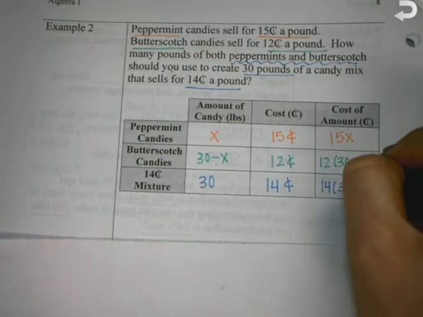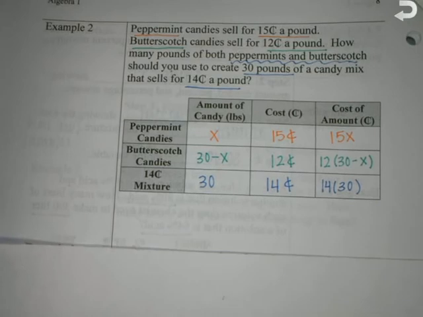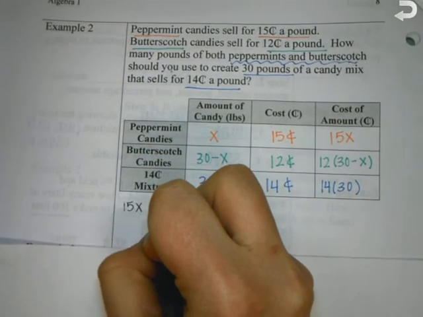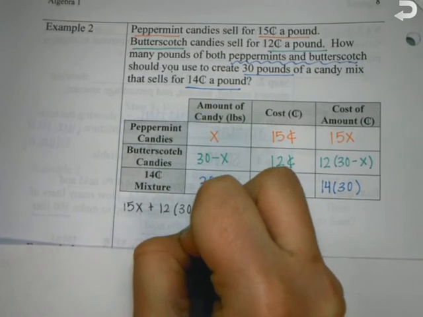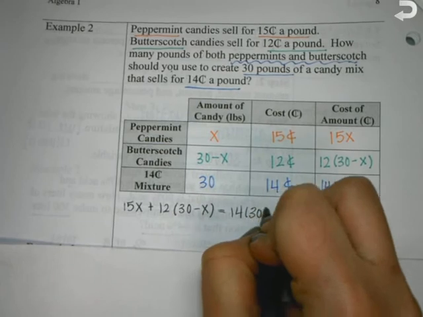Okay. What I want you to do next, by yourselves without my help, write the equation. You already did it? Who already did it? Oh my gosh. Let's write the equation then. What would my equation be? 15x plus 12 times 30 minus x equals 14 times 30. Oh my gosh, you guys are geniuses. Okay. What do I do next? Can you guys solve this?